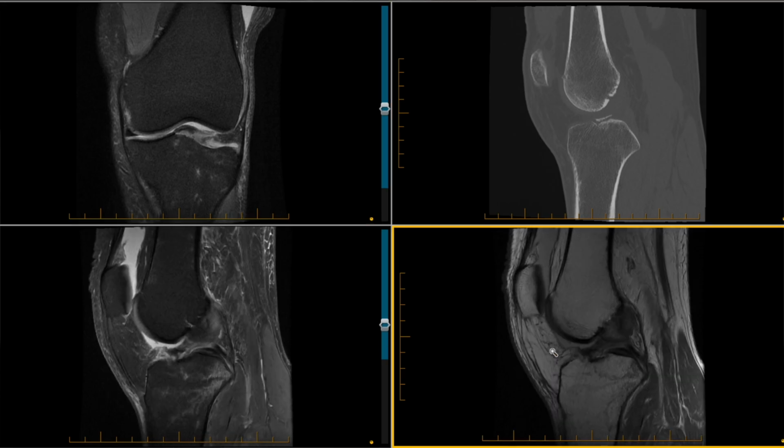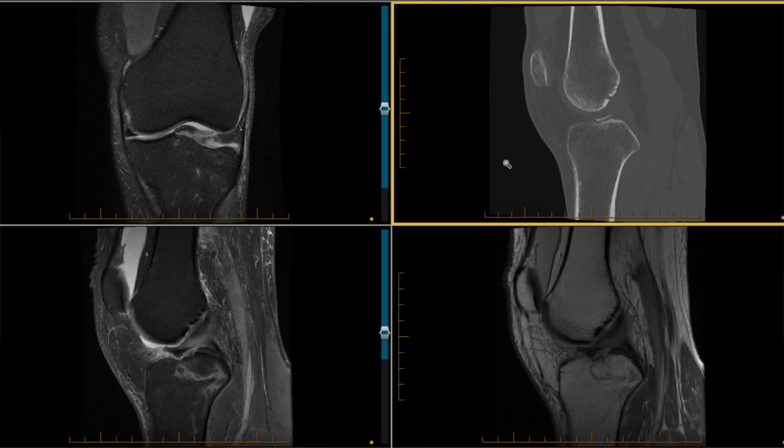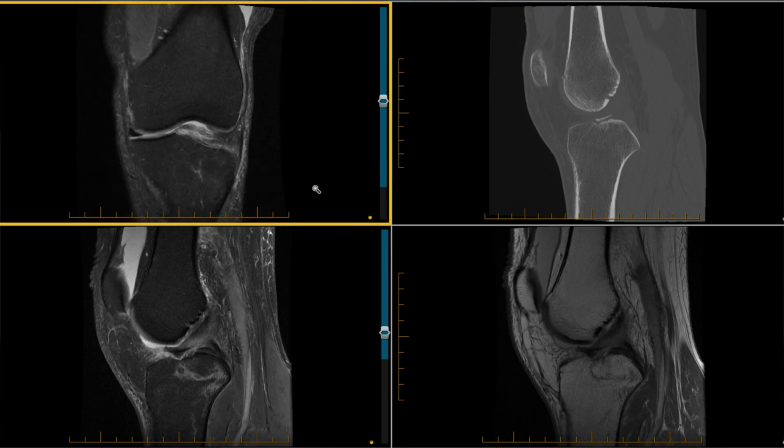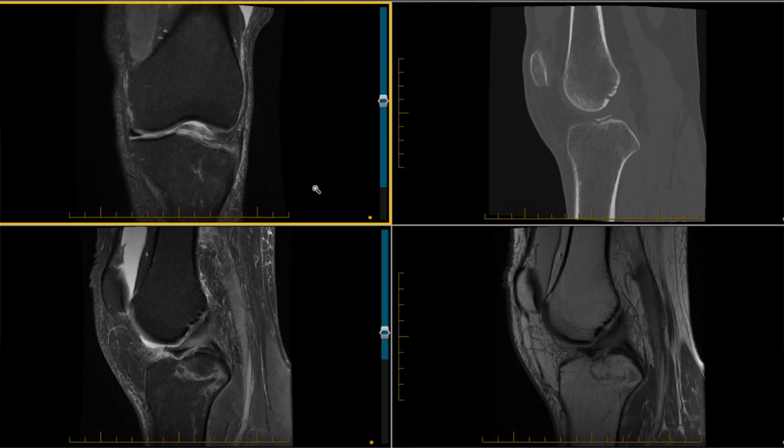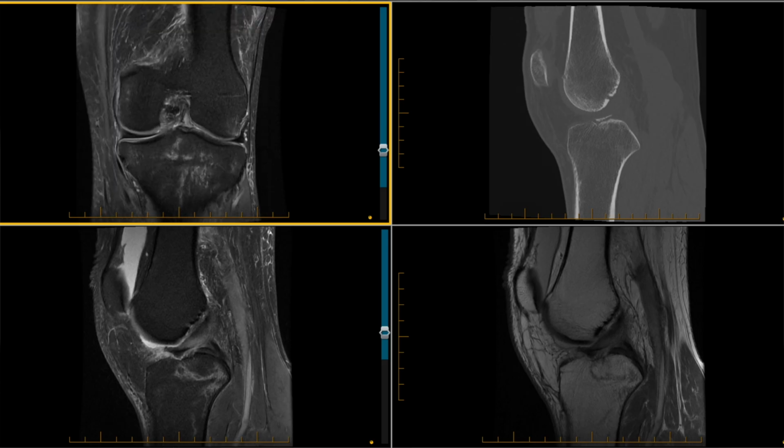In this case, we also did a CT to prove the bony avulsion, and here it is on this CT. You can see a linear bony flake that's been avulsed off the tibial end of the ACL, confirming this to be a type 3 distal bony avulsion at the tibial footprint of the ACL.